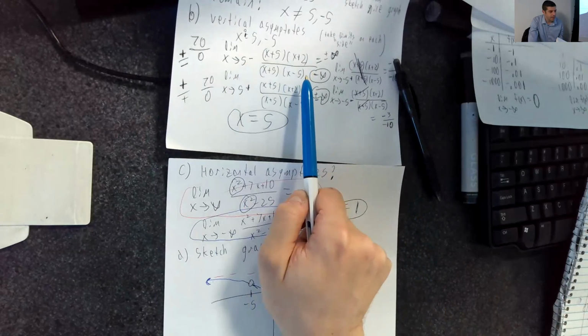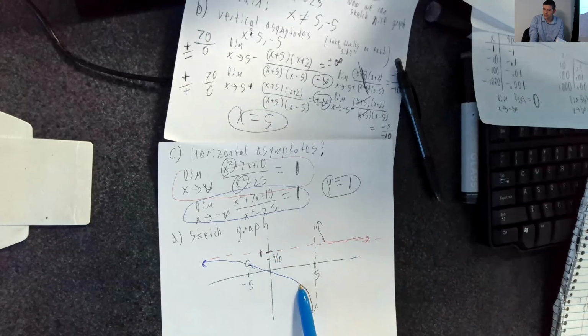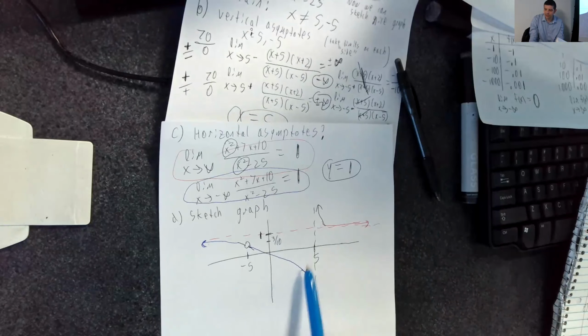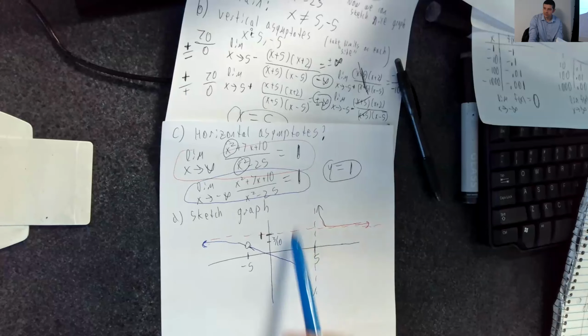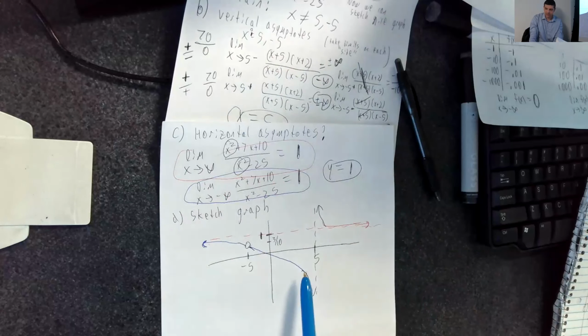It can't pass through the asymptote, right? Yeah, it's just the asymptote. It's undefined at 5, so the graph can't go through x equals 5. But we're saying the y values when we took the limit are negative infinity, so the y values have to get really, really negative.